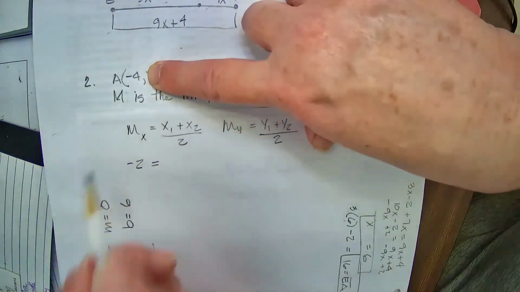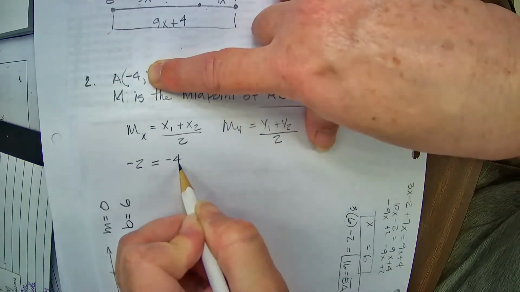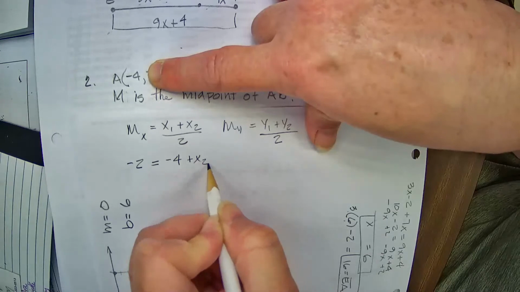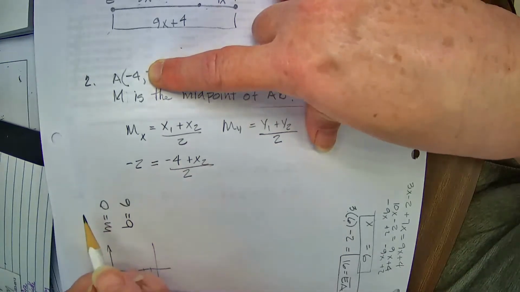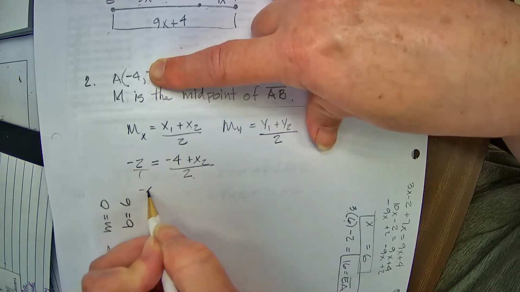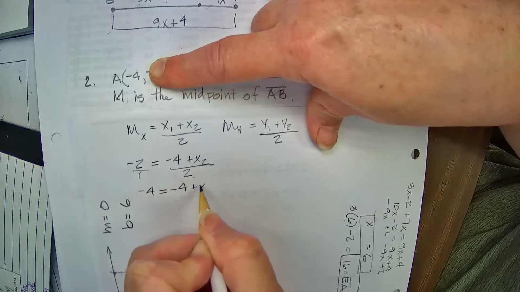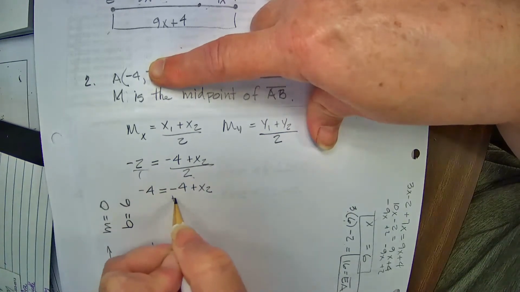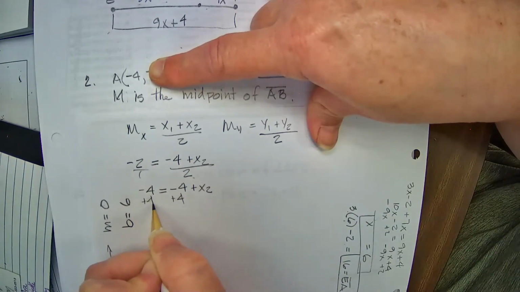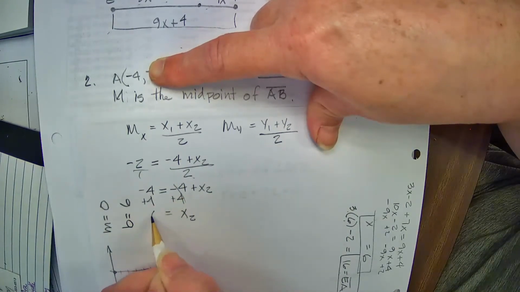Okay, our x value for the point we know, the end point we know, is -4 plus x2 over 2. Okay, this is really over 1, so we can cross multiply. So -4 equals -4 plus x2. We add 4. So x2 equals 0.